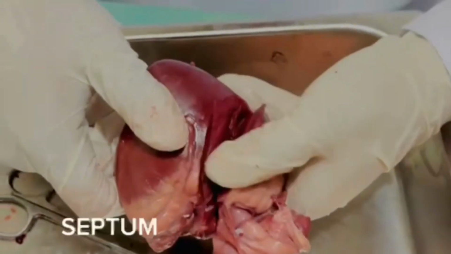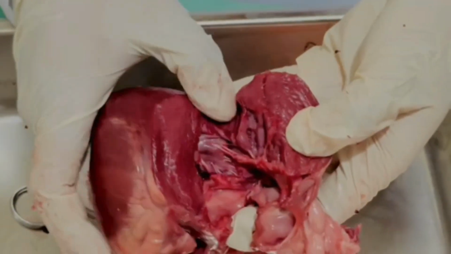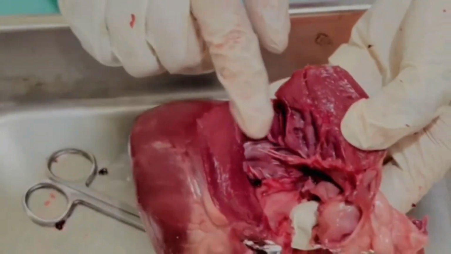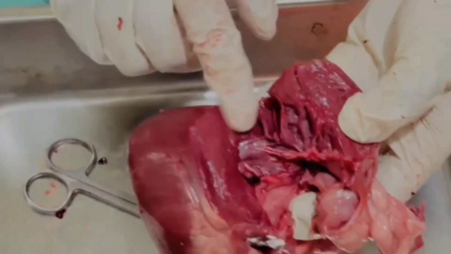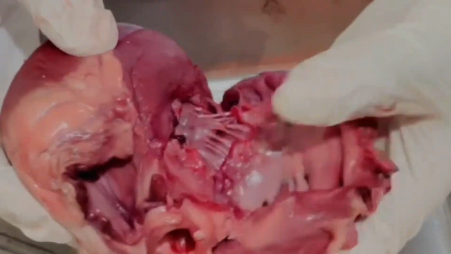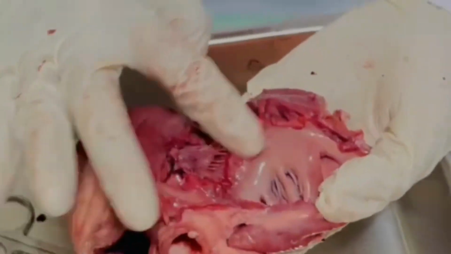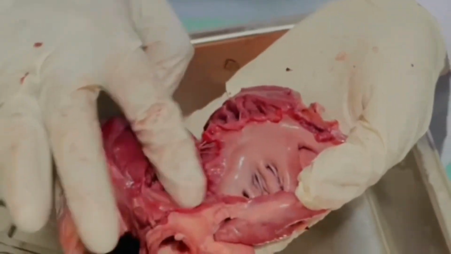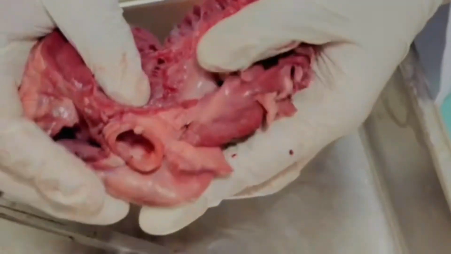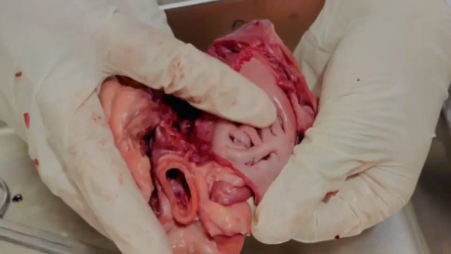This is the septum. On the right side of the right ventricle, this thick muscular wall separates the right and left pumping ventricles from each other. In the right ventricle, locate the pulmonary artery that carries blood away from this chamber. Find the one-way valve called the pulmonary valve that controls blood flow away from the right ventricle at the entrance to this blood vessel.